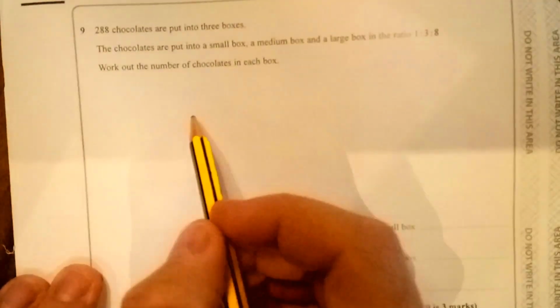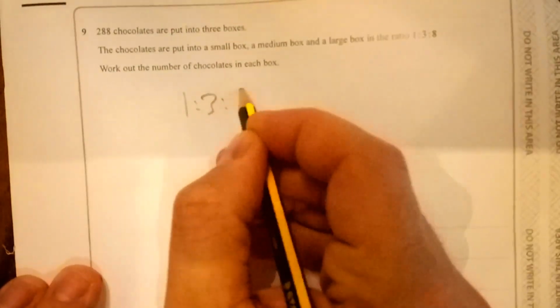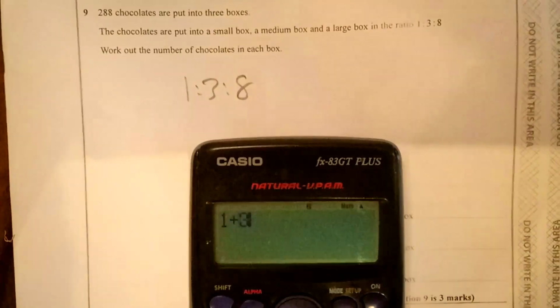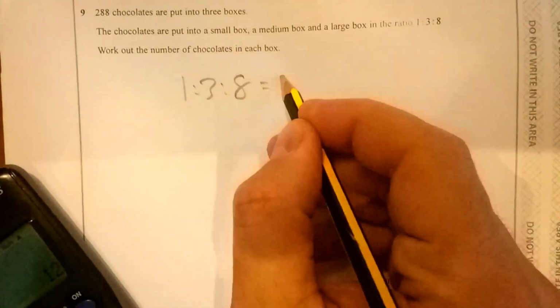288 chocolates are put into 3 boxes. The chocolates are put in small, medium and large box in a ratio of 1 to 3 to 8. Work out the number of chocolates in each box. Right, so 1 to 3 to 8. First of all, we add them all together. I'm going to use my calculator for that. 1 plus 3 plus 8 is 12.